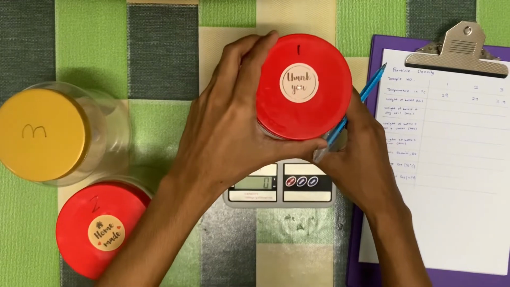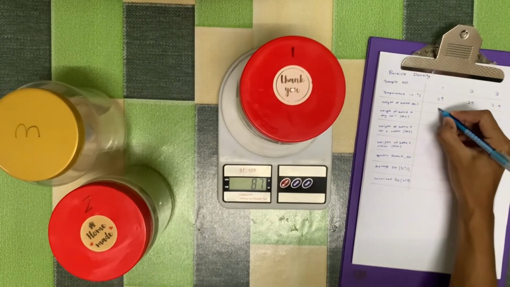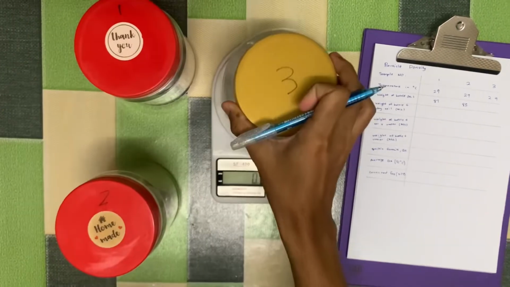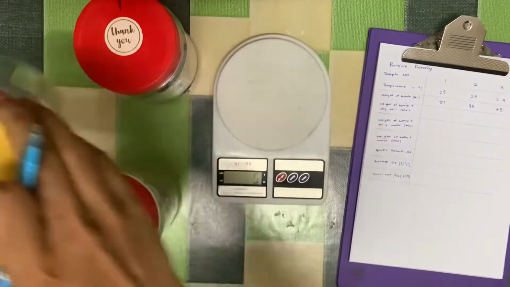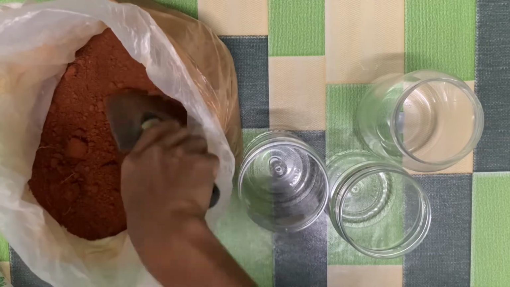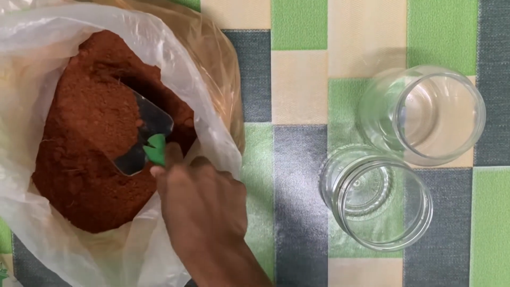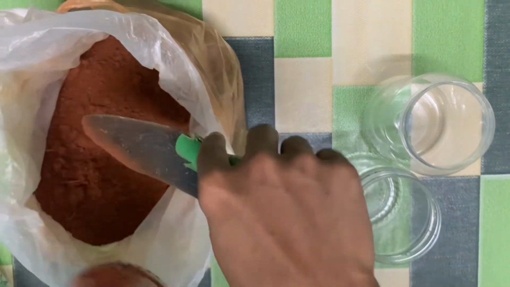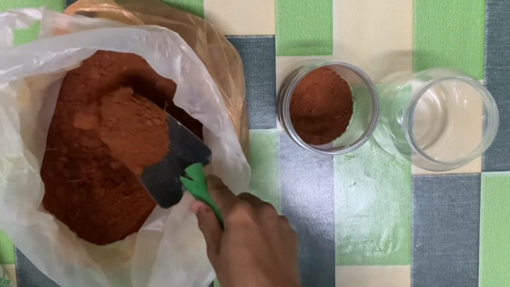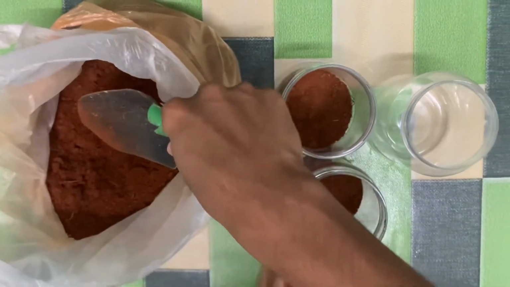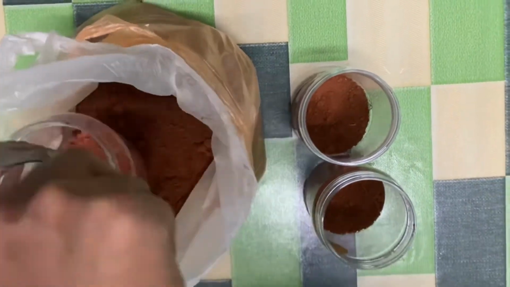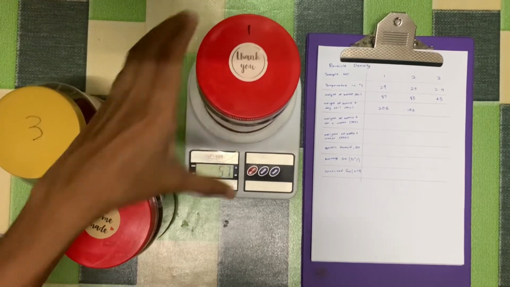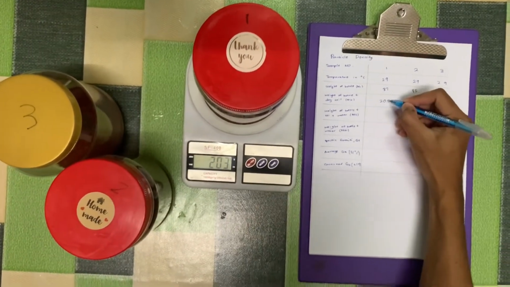First, I take the mass of the empty bottle. Then, I put some of the soil sample into all three bottles. Next, I take the mass of the bottle plus the dry soil.